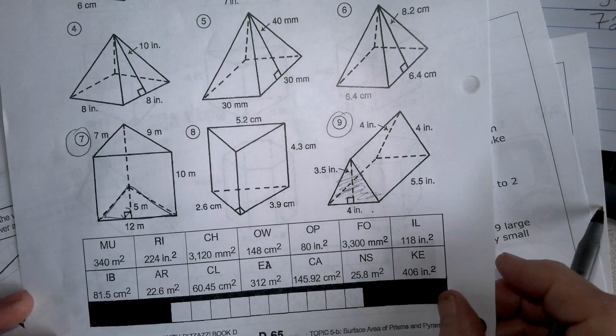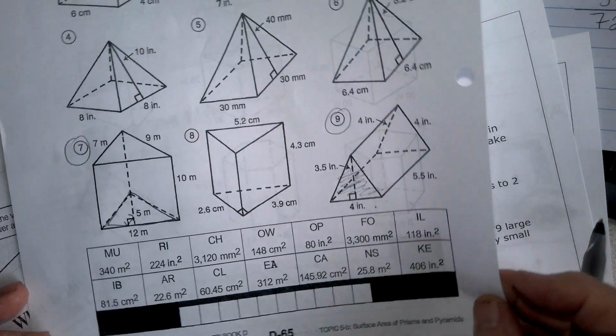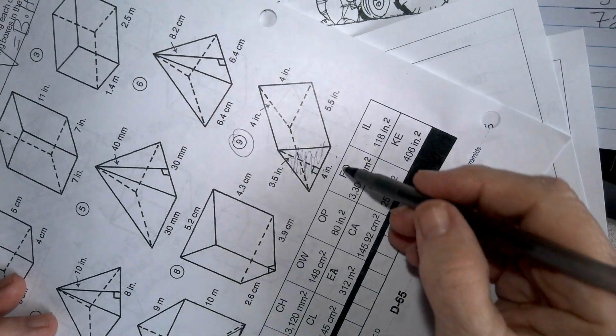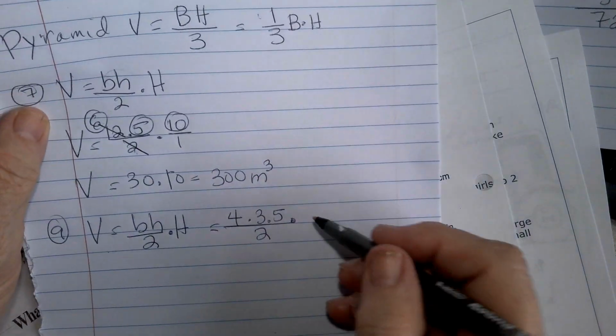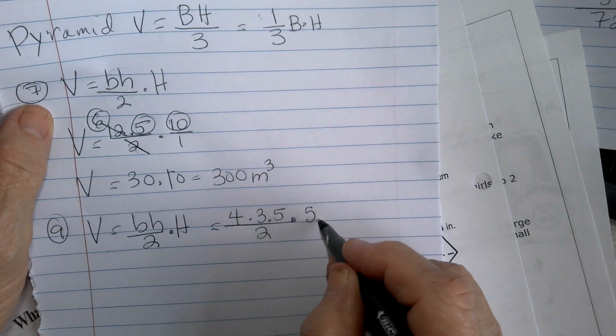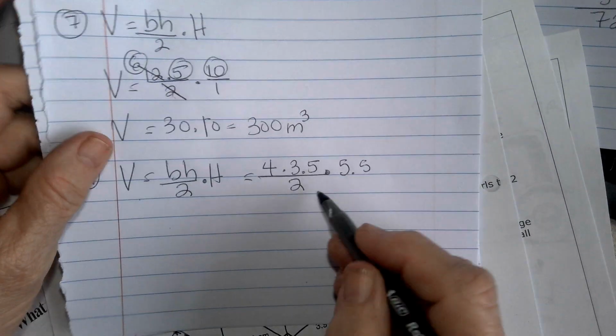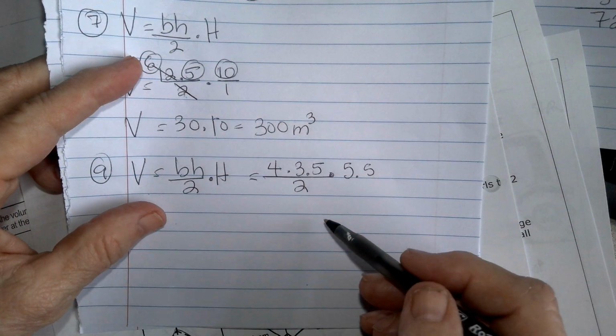Who thinks they know what the height of the whole prism is? If I turned it this way and I stood it up, it's going to be this right here. It is the 5.5 times 5.5. So does that 2 cross off with the 4?